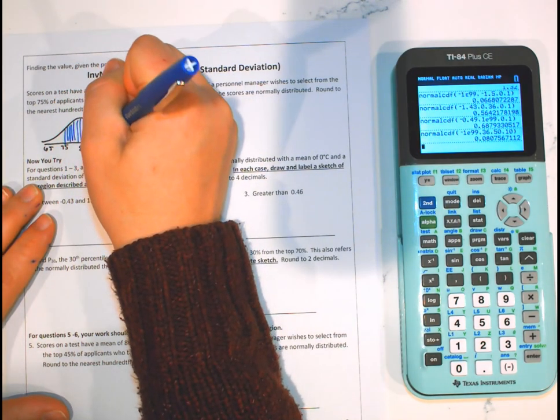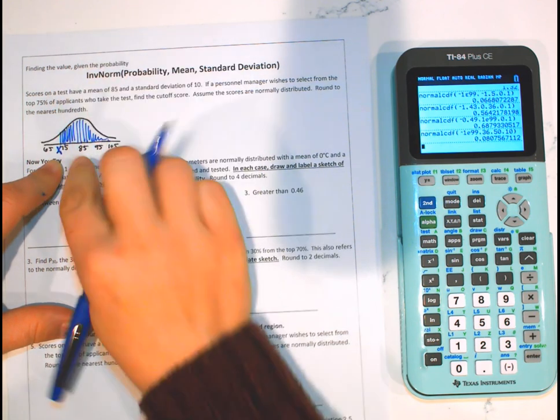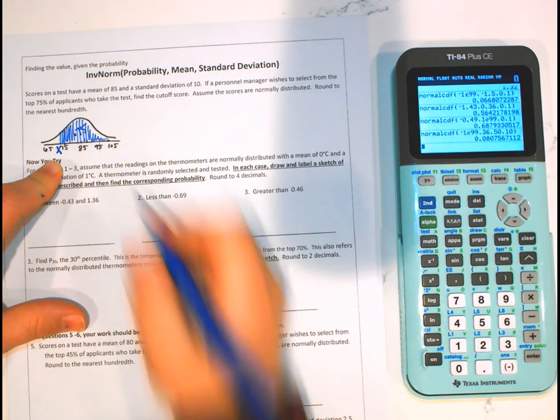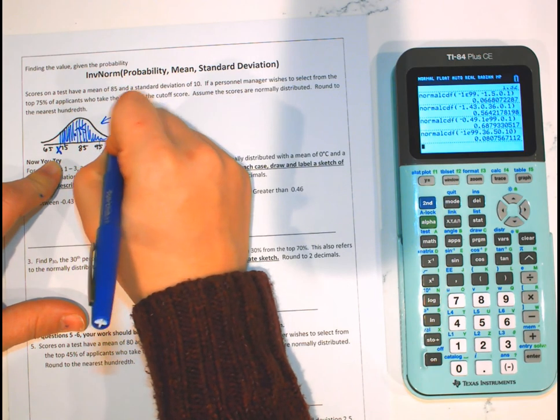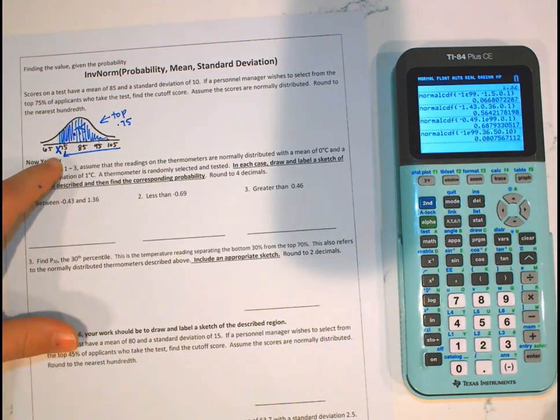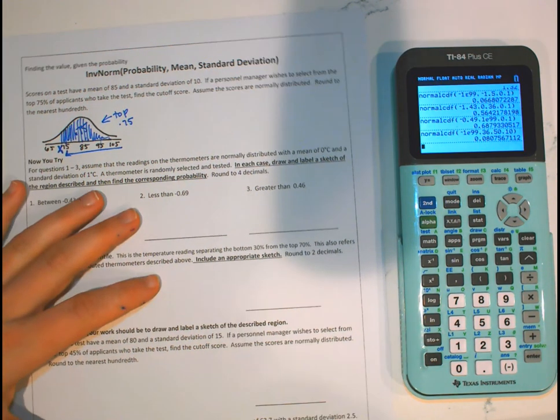I want to know what score, what X value is going to put the top 75% of the area together, right? Anytime we're talking about top, we're going to come from the right. And I'm trying to figure out what is that cutoff score that everyone higher than that score is in my top 75%. So there's two ways that you can do this, and it kind of depends on your calculator.